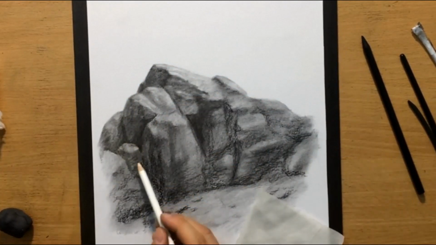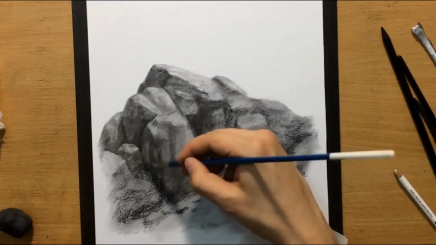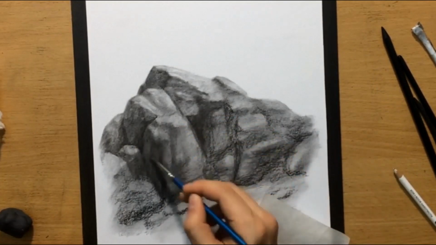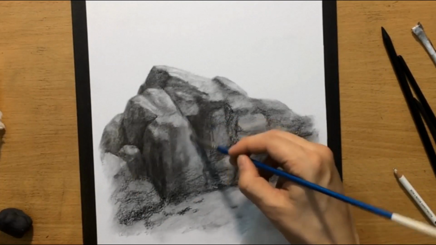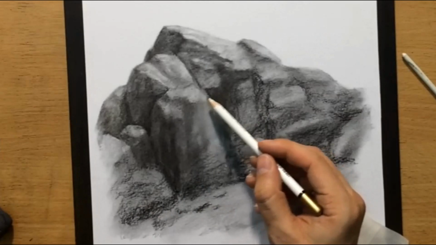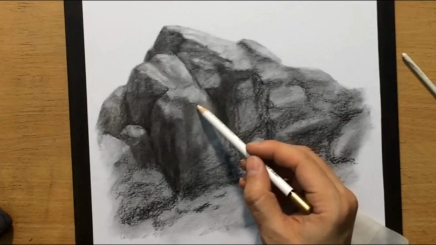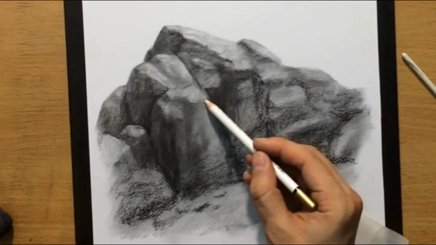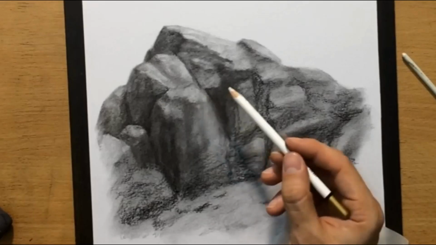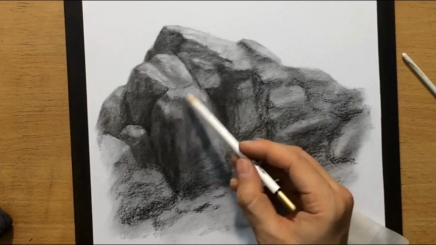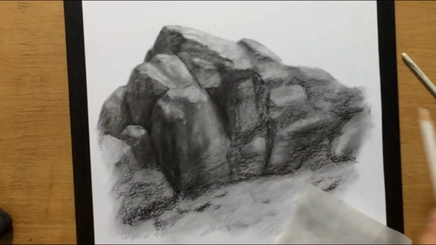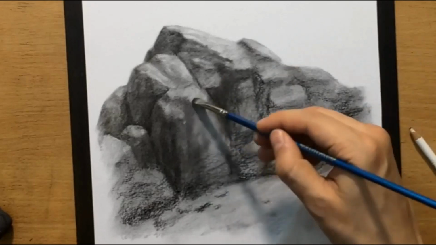As before, I'm using that pencil eraser to create cleaner edges, but at the same time take away a bit of value and clean up some of the edges and create some suggestions of smaller shapes. Like, for example, here I can just erase a little bit of that darker value and maybe create a suggestion of another shape which is sticking out and receiving more light from above.